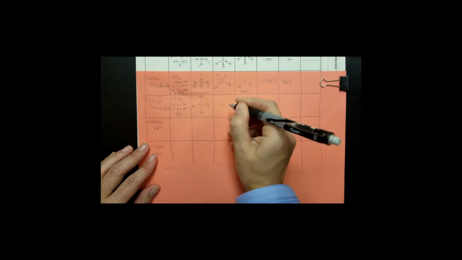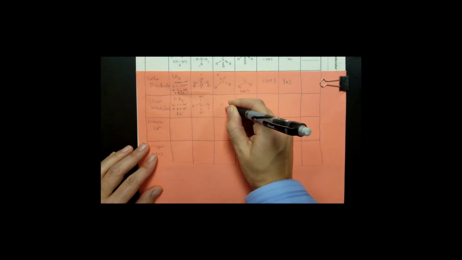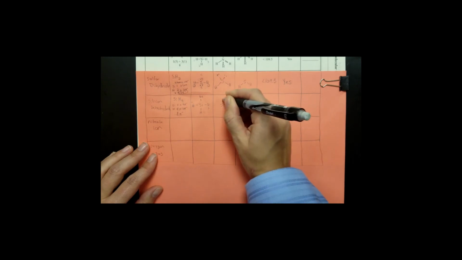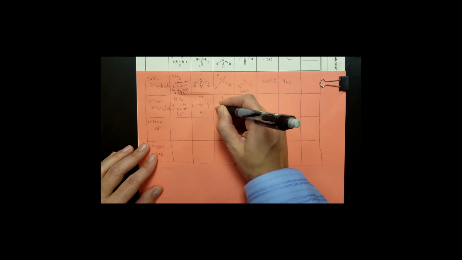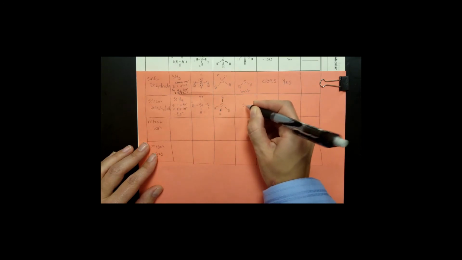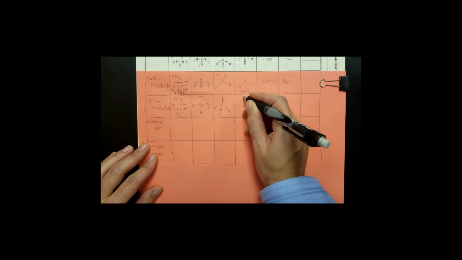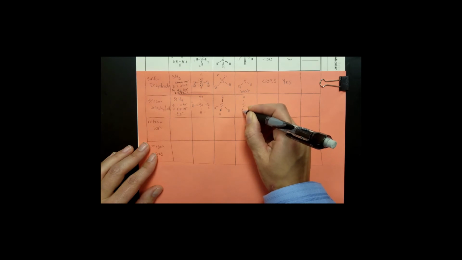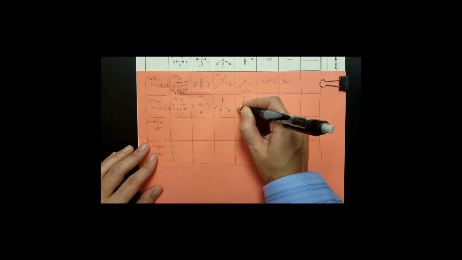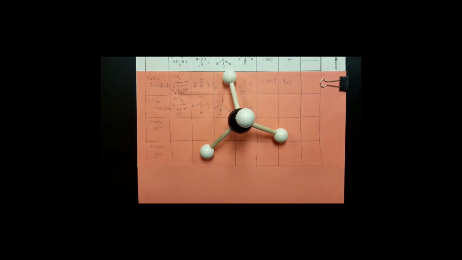I would draw silicon, and then single bond hydrogen, a wedge with an H, and a dash with an H. Now your electron pair geometry and your molecular geometry are going to look exactly the same for these two because there are no lone pairs on the central atom. So if you wanted to see this in 3D, that's the tetrahedral.